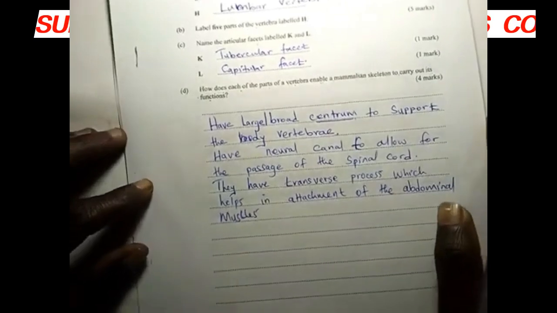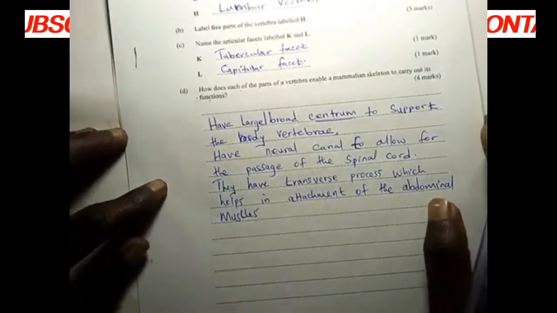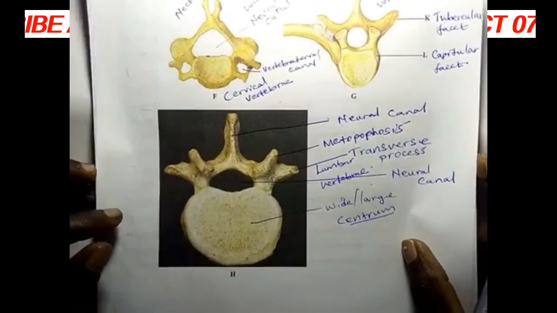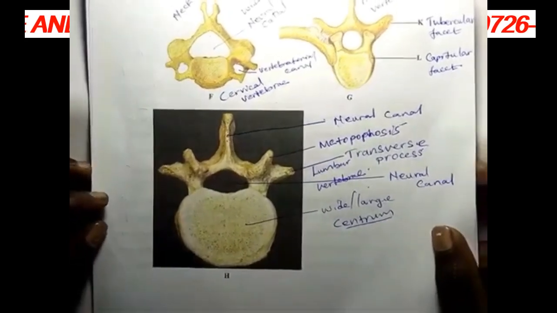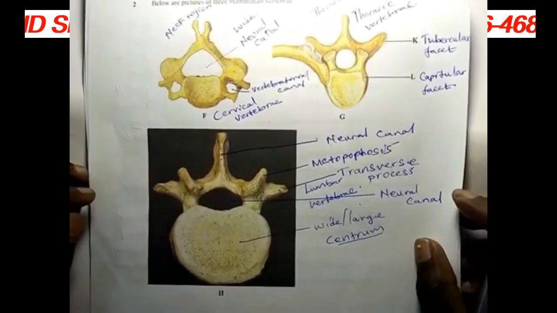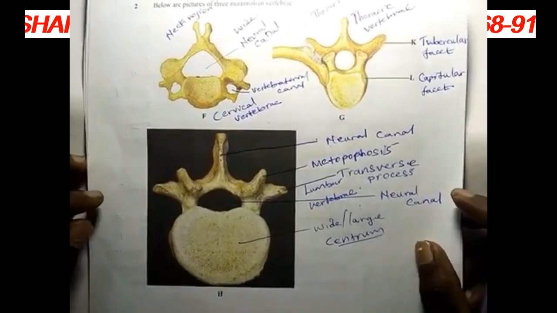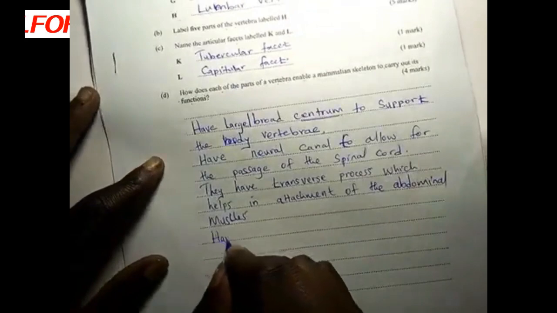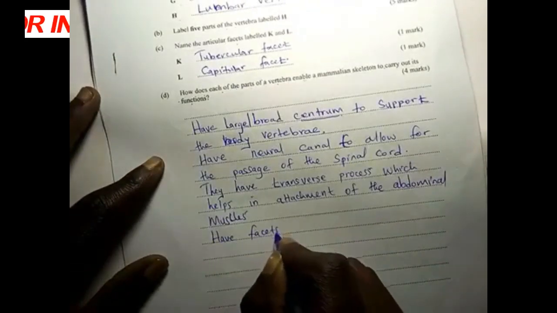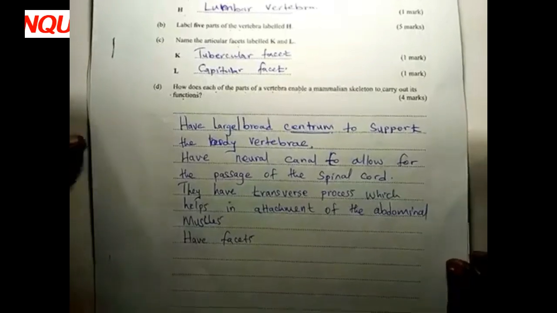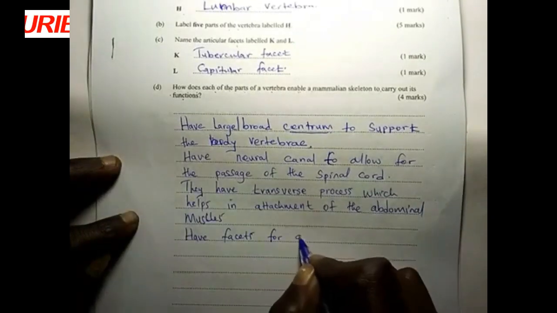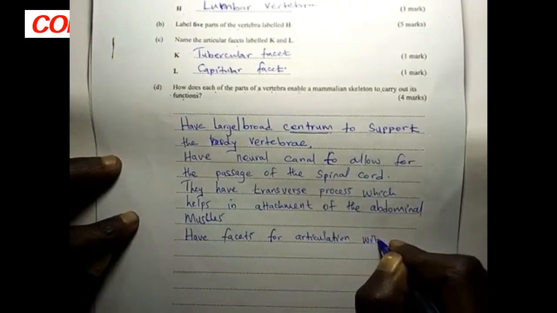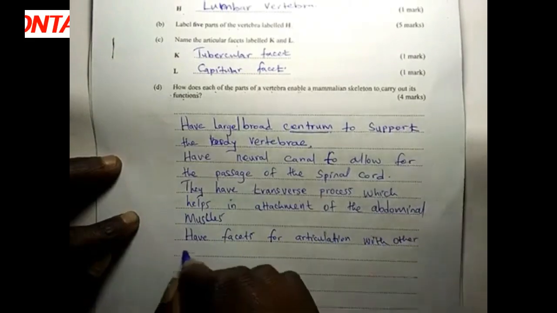A learner should notice that and know that any projection in any body offers a surface for muscle attachment. Now we go and see that they have facets, for articulation with other vertebrae.